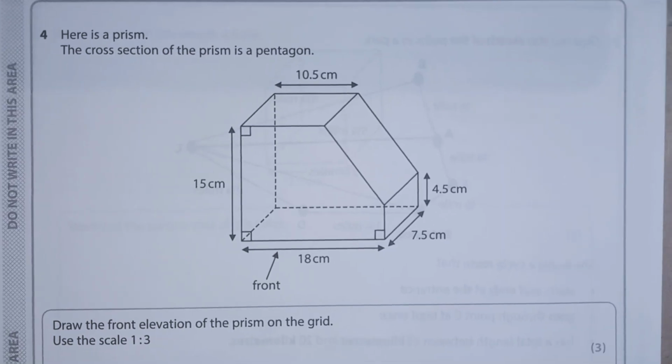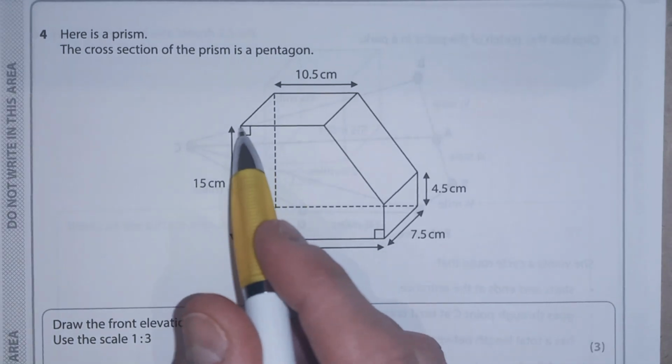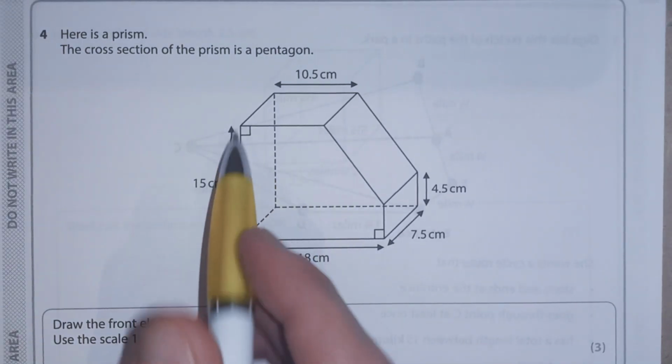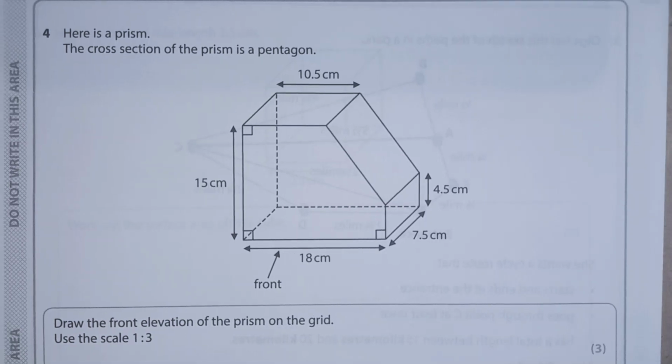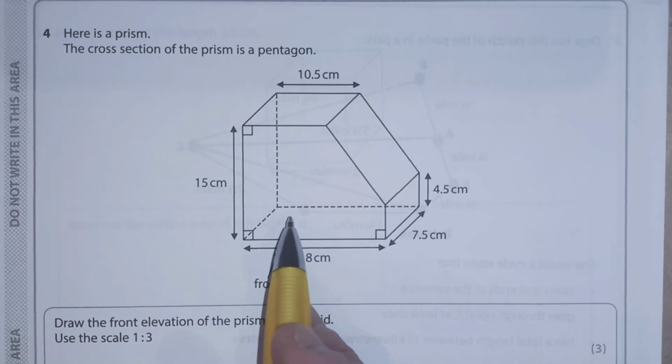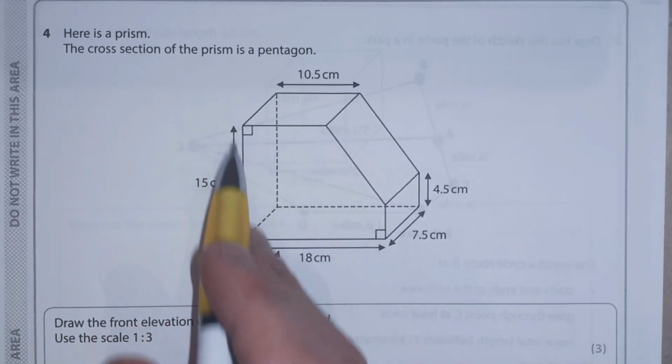Okay, question 4. Here is a prism. The cross section of the prism is a pentagon. Okay, so that's this. We've got 1, 2, 3, 4, 5 sides. That's our pentagon. And they're asking us to draw the front elevation of the prism on the grid. Use the scale of 1 to 3. Okay, so they want us to draw this.